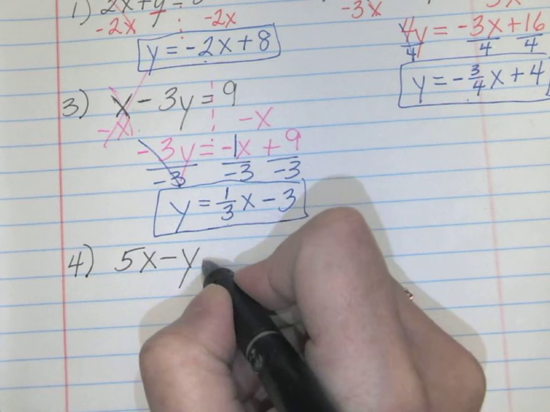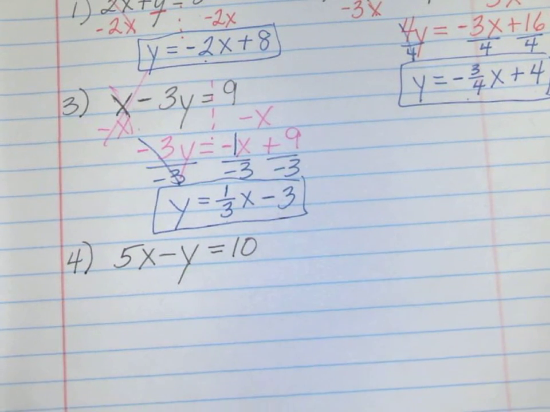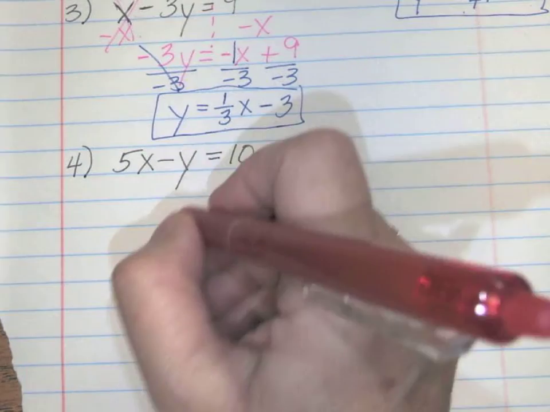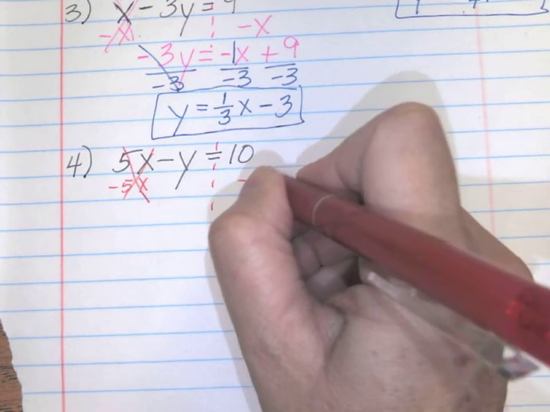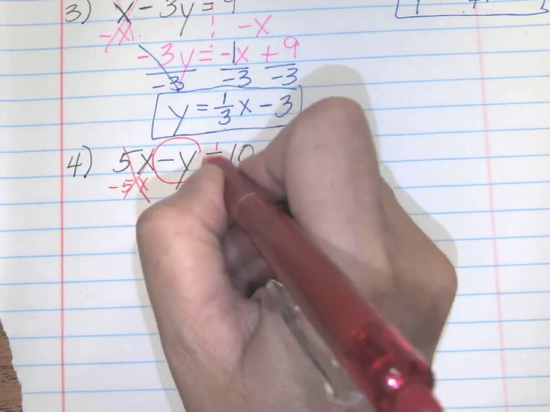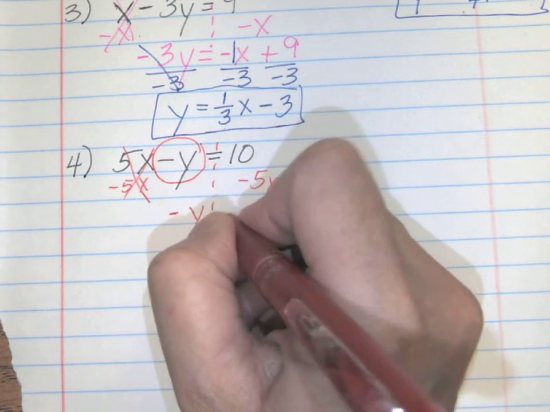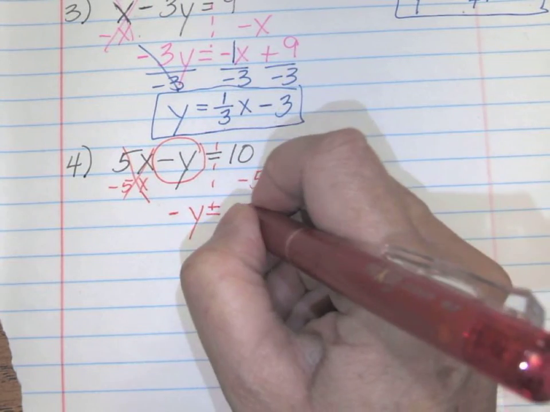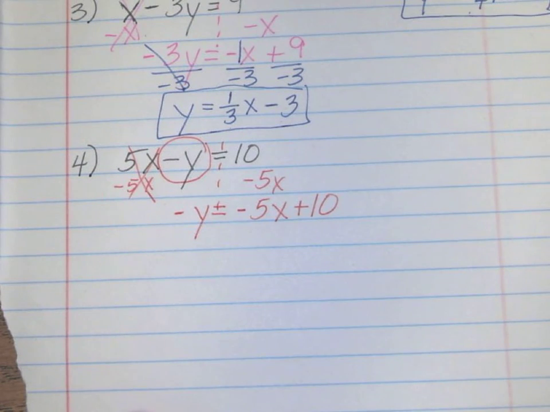5x minus y equals 10. And so we need to get y by itself, so we need to subtract the 5x. But don't drop your negative. The minus is attached to the y, leaving you with negative y. Do not drop that. Don't miss it. A lot of you will just pretend it's not there.